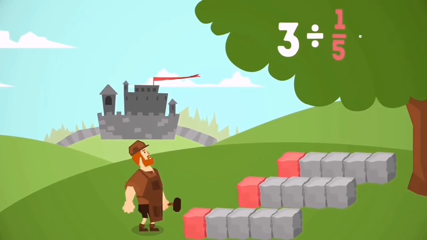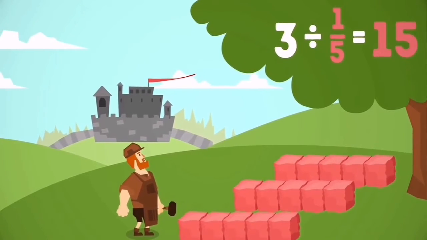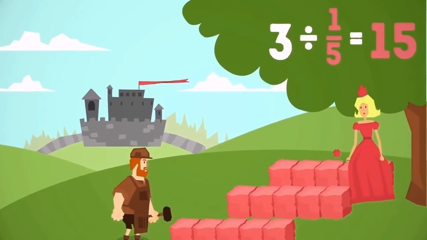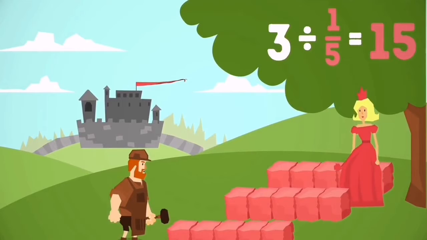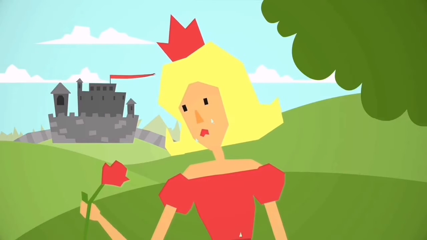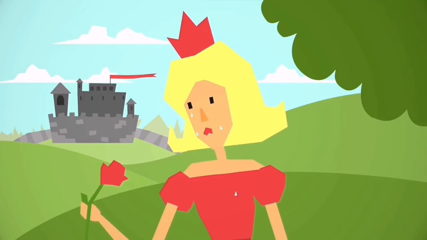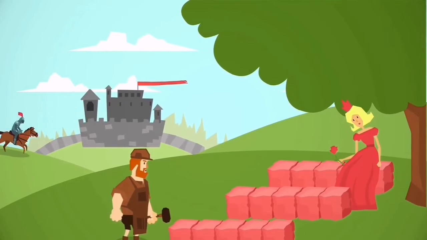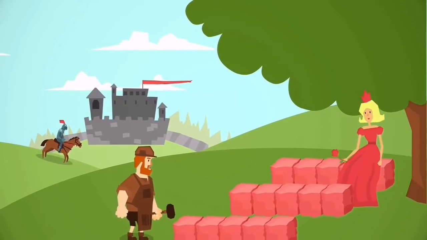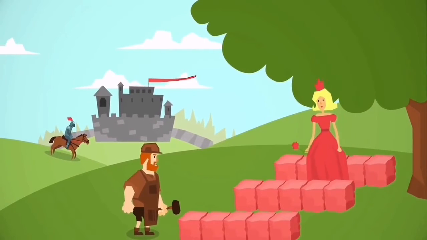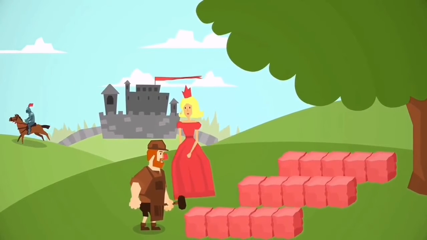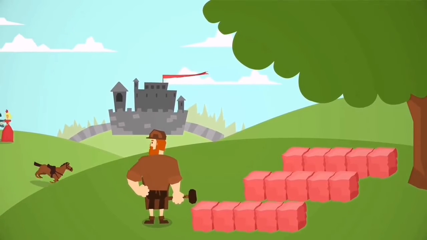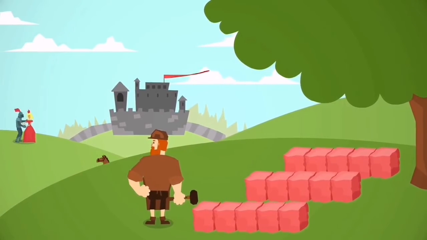3 divided by 1/5 equals 15. That's how many blocks it took to build my seats. To divide a whole number by a fraction, we start by dividing the whole number into fractional parts. Think of the number of fractional parts present, and that will be the quotient.